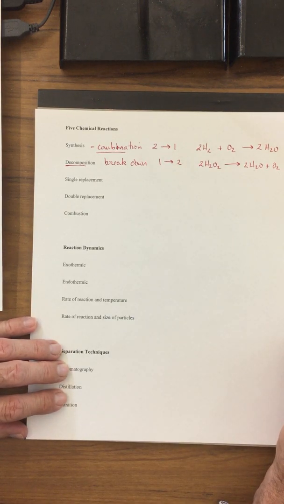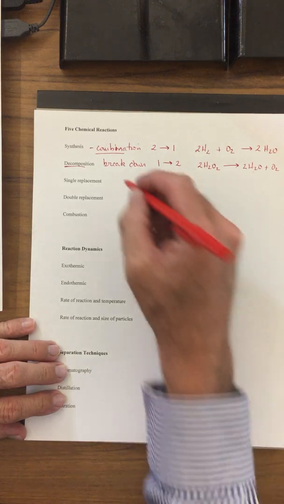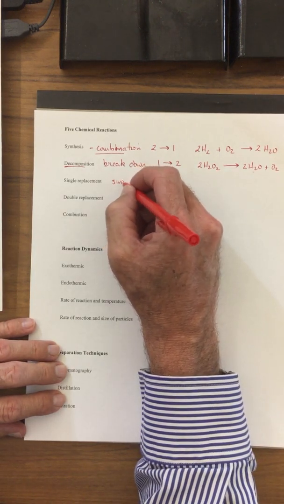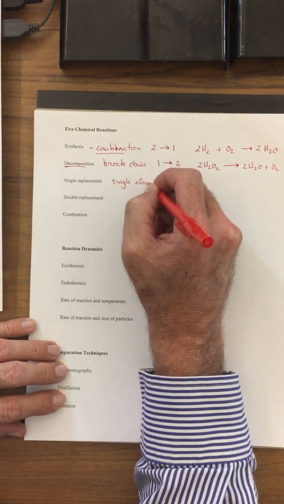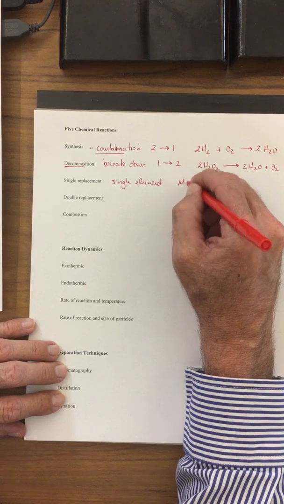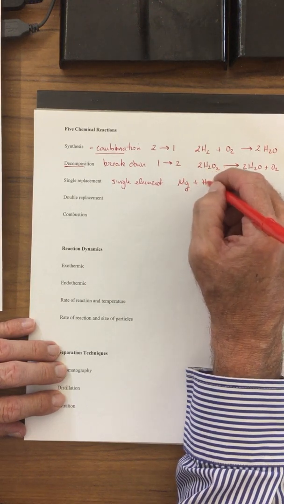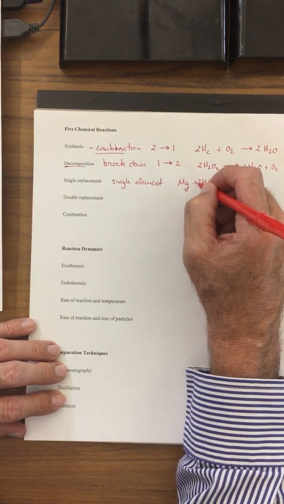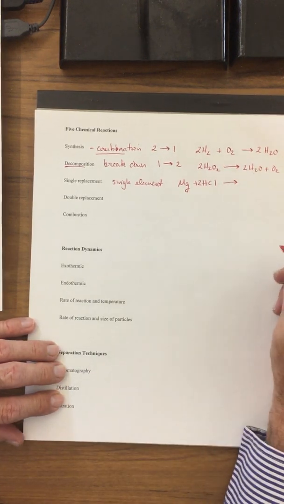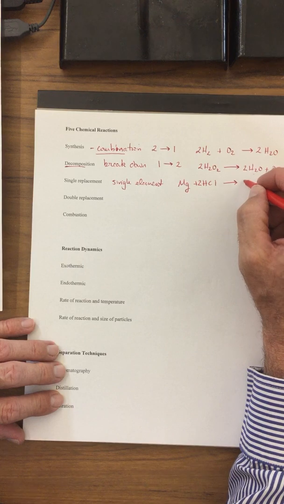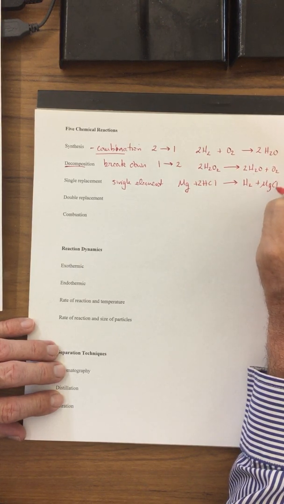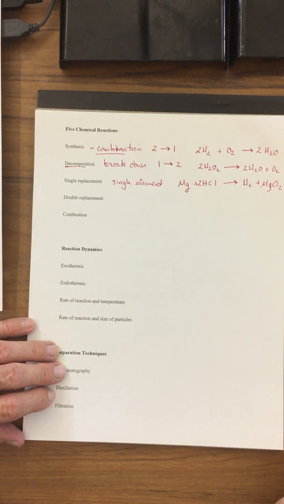So single replacement reaction, what you should be looking for with this is a single element. We took magnesium in lecture and we dropped it into hydrochloric acid. And the magnesium started fizzing, and it produced hydrogen and magnesium chloride, or MgCl2.